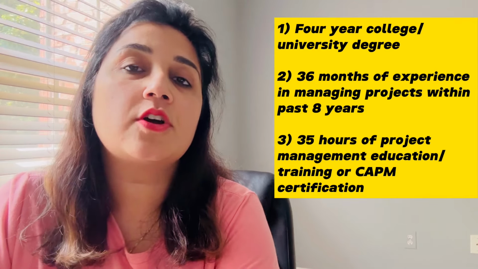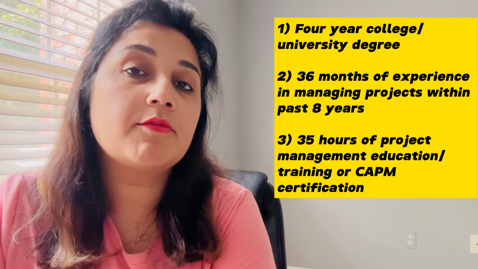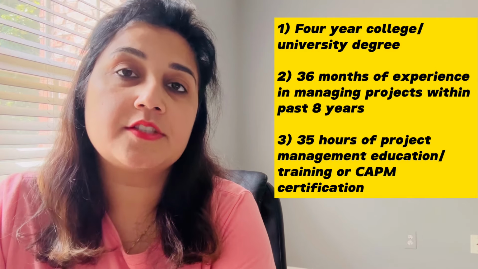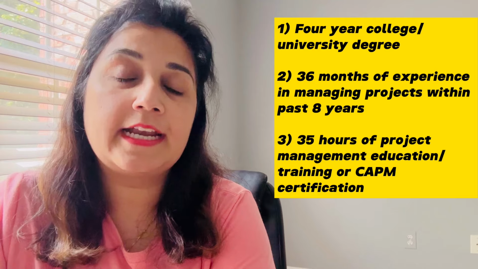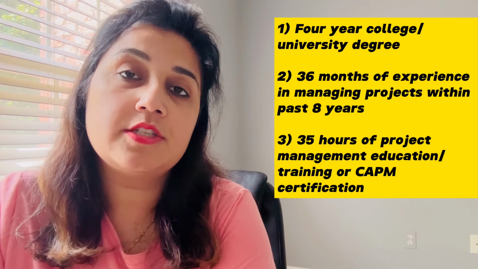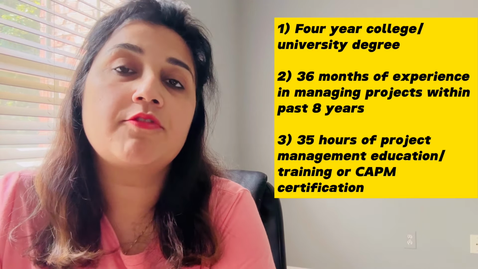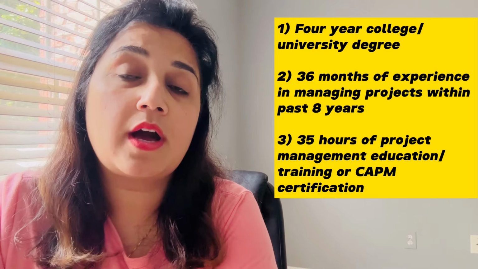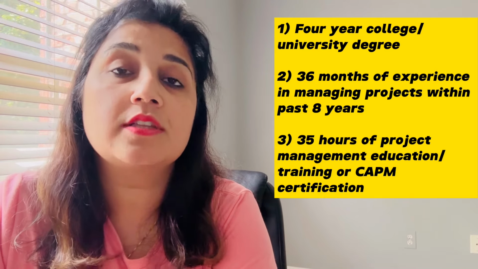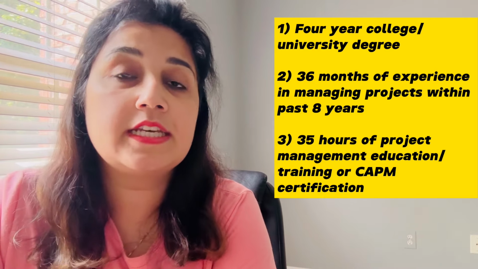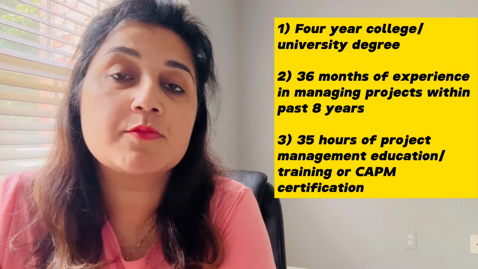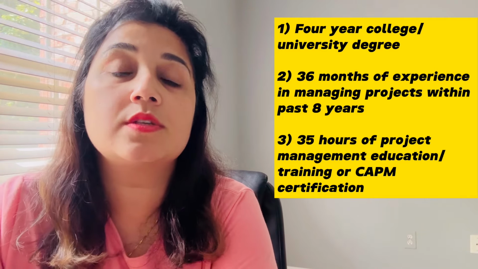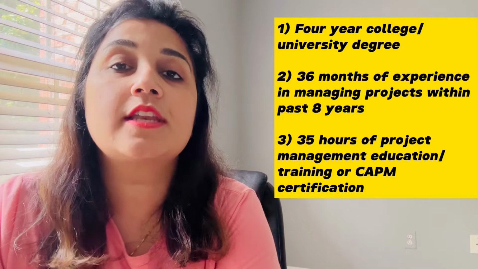Now the next one is on the experience side. Within the past 8 years, if you have experience of 36 months or 3 years of managing projects or handling teams, then you are eligible to take PMP. When you fill out your PMP application, they are going to ask how you managed your project. They are going to ask details like what the objective of the project was, budget, team size, who your supervisor was, what your primary responsibilities were, your day-to-day routine, what the goal of this project was, and similar details.